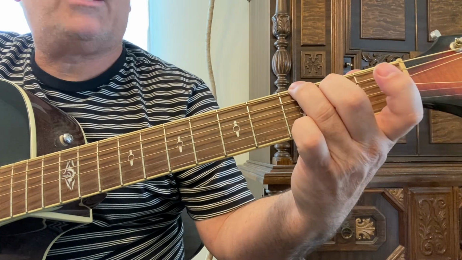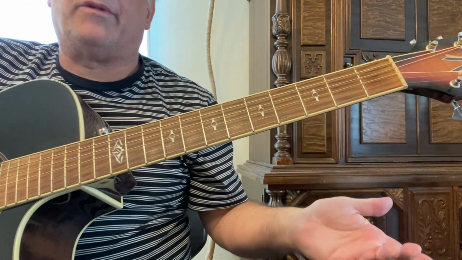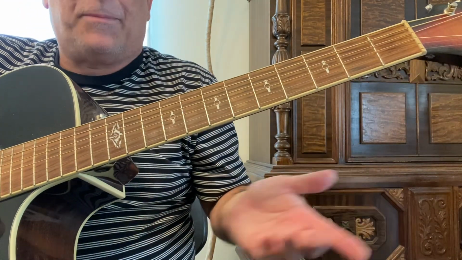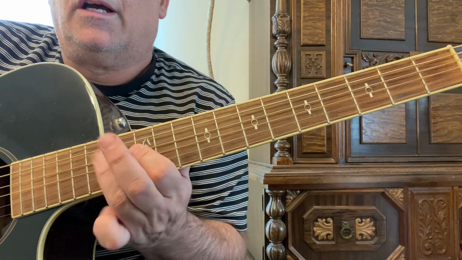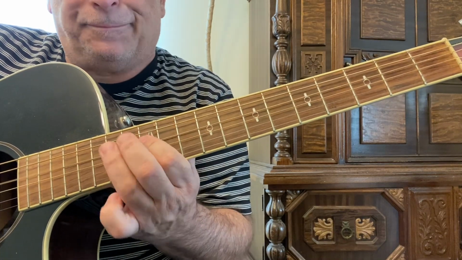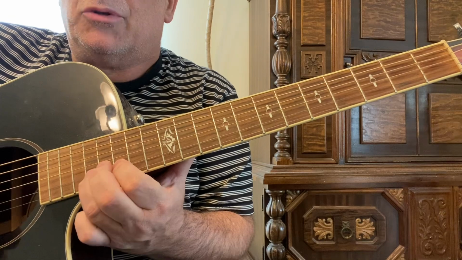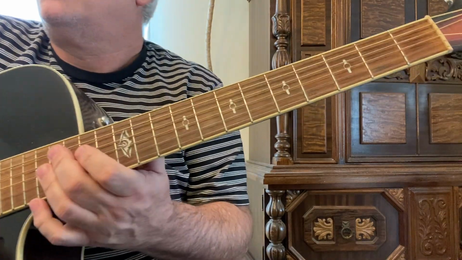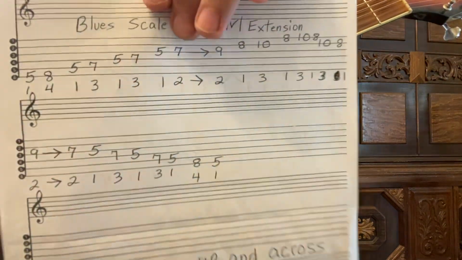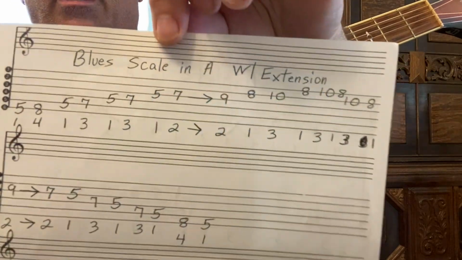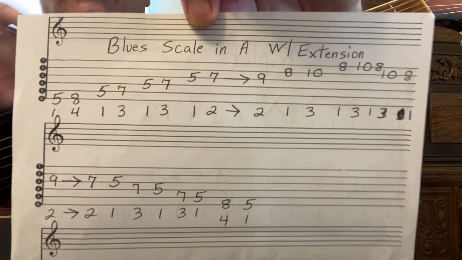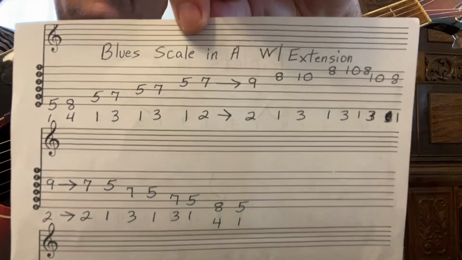So G major and E minor are relative major and minor chords. Okay? And you can use the blues scale or the blues scale with the extension, which for C and A minor is this one.